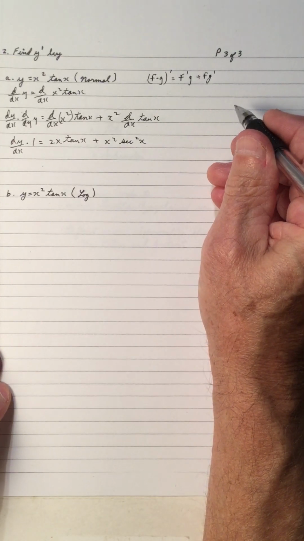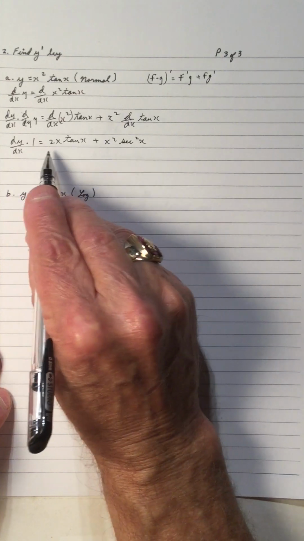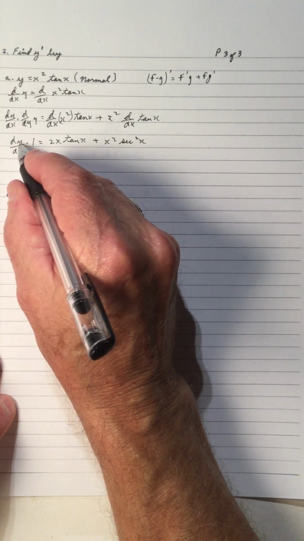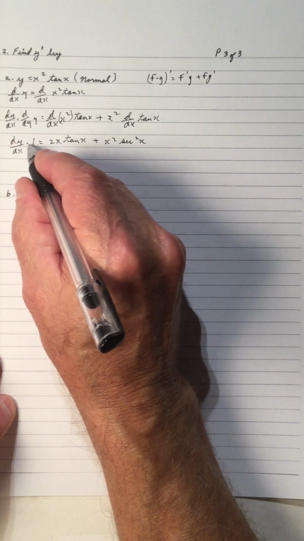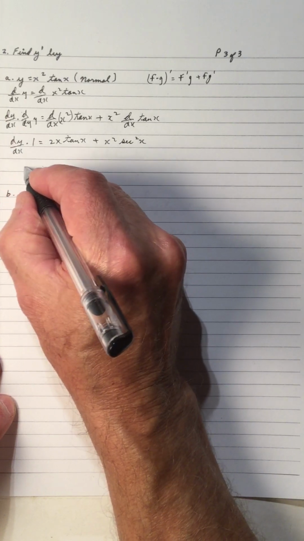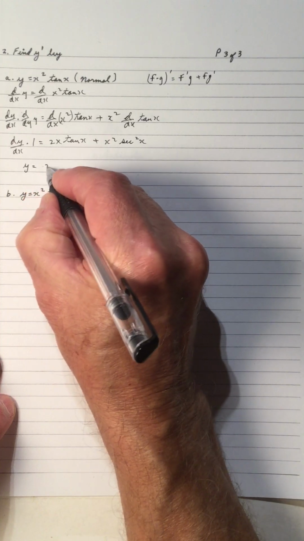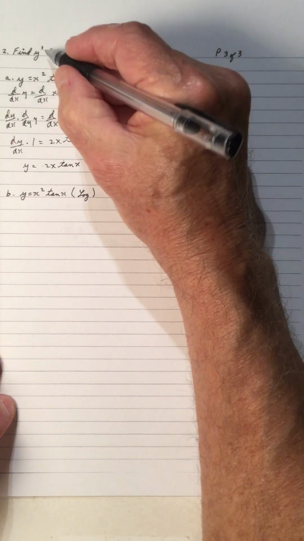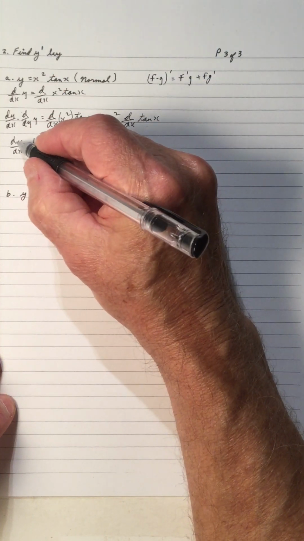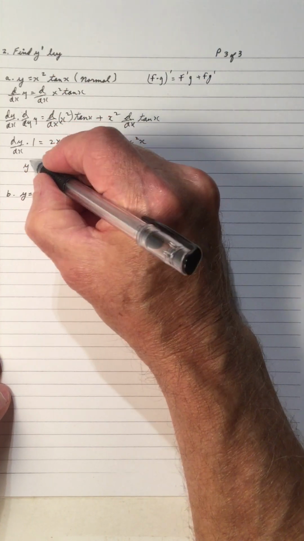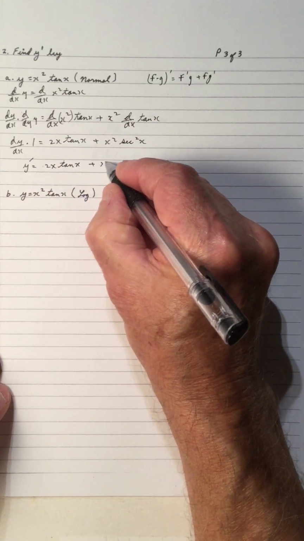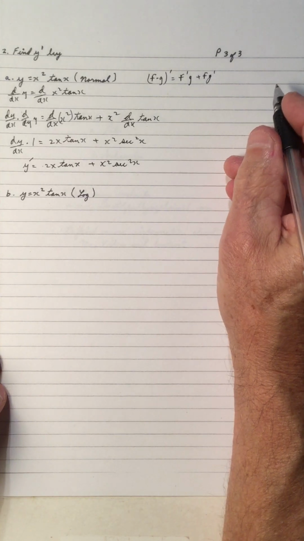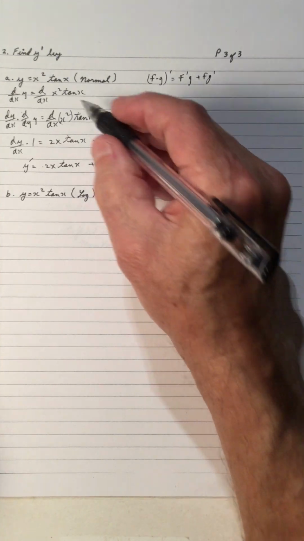So that comes out to be as is here. We could call that dy/dx, but that's just times 1, so it's just dy/dx, or I could just say that's a y prime, writing down the same statement again, because I said y prime instead of dy/dx. Remember, dy/dx is the same as y prime. So that's doing it the normal way, doing the derivative of each side in terms of x.